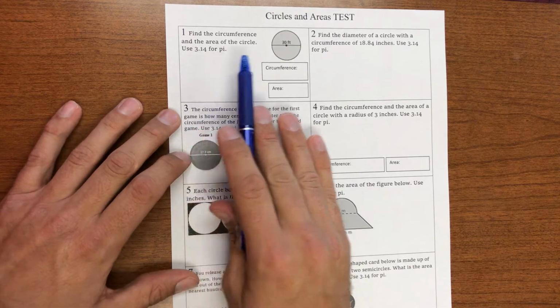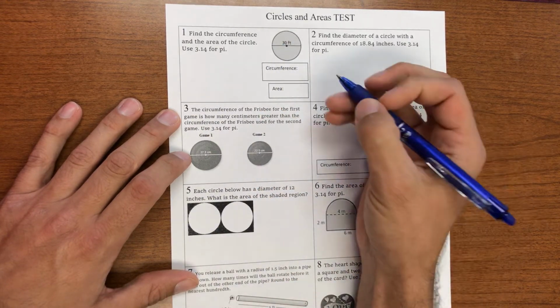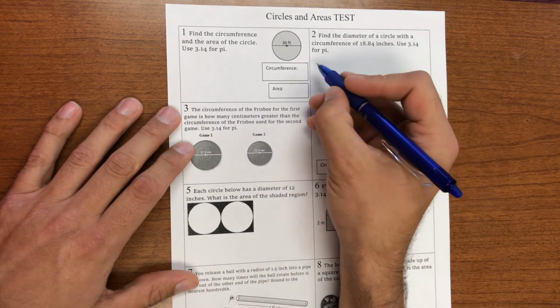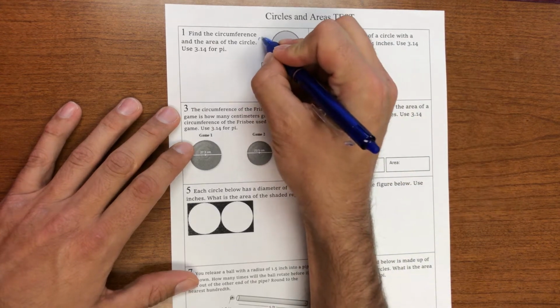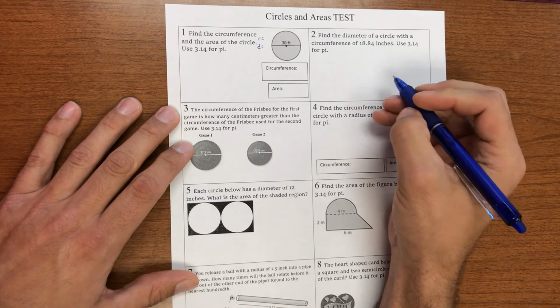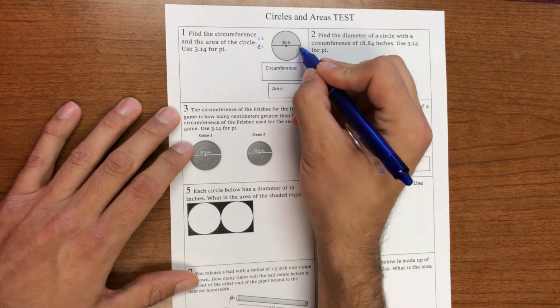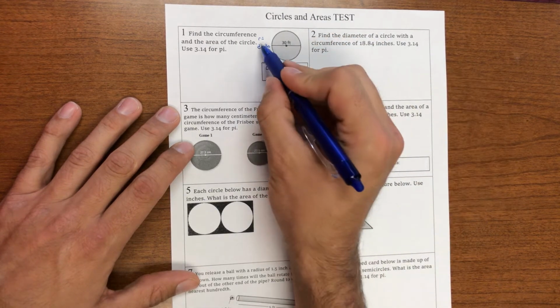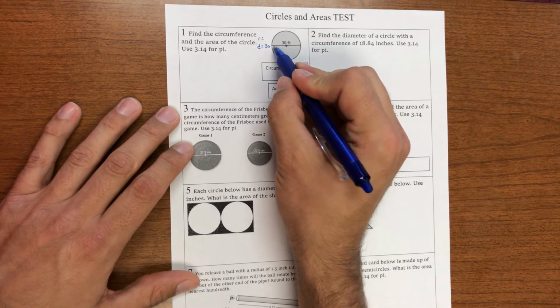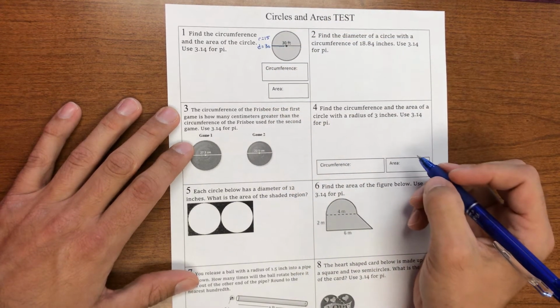Use 3.14 for pi, and it gives us this picture with a circle. The first thing we need to do is write down the radius and the diameter. The radius is not what the picture gives me. The picture gives me a line that goes all the way across, which means that's my diameter. So that's 30, and my radius is half of it because that goes halfway across. So my radius is 15.